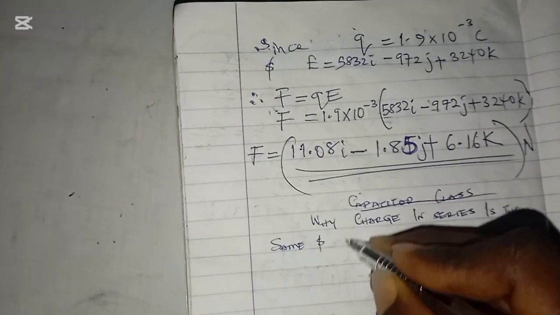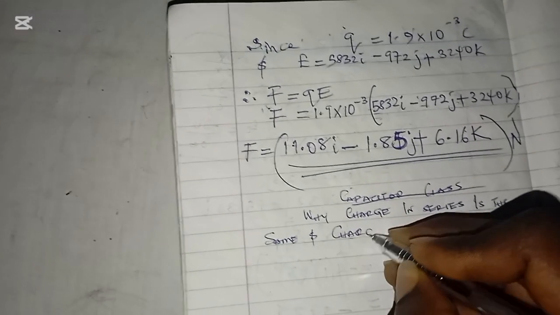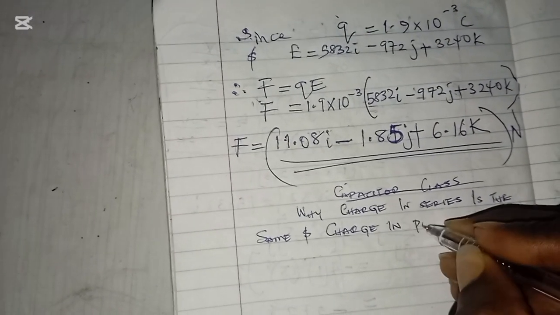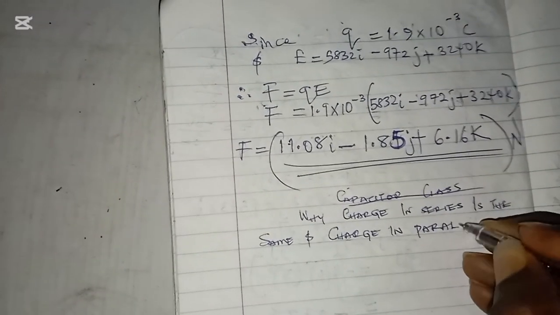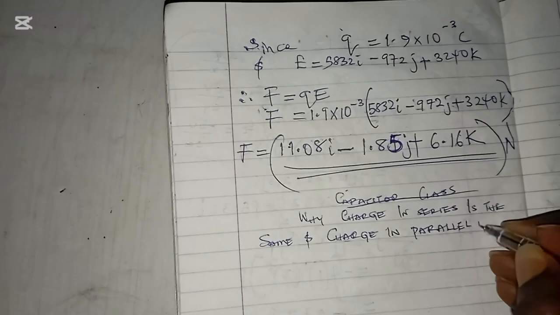And charge in parallel for a capacitor is different.